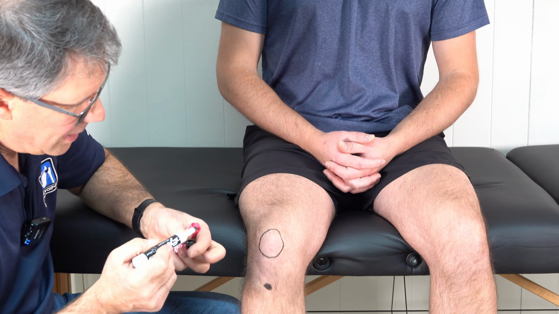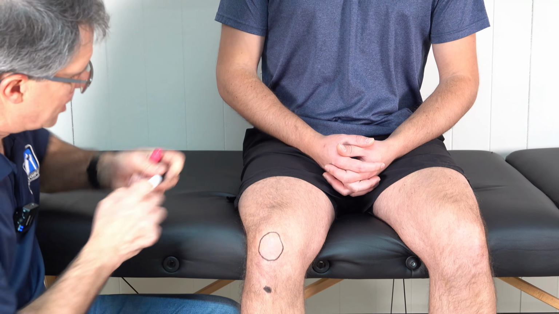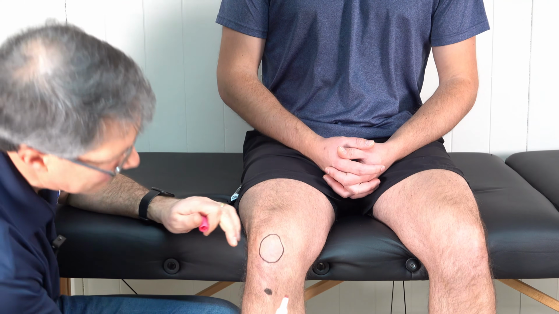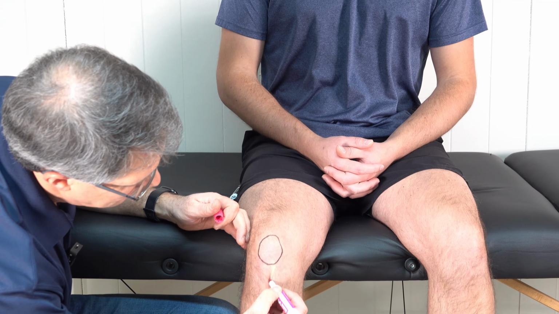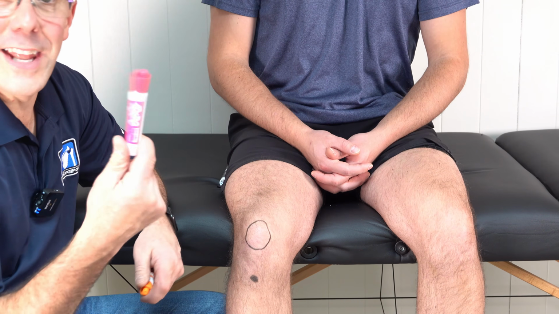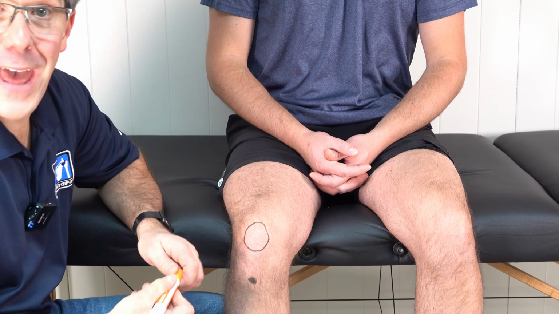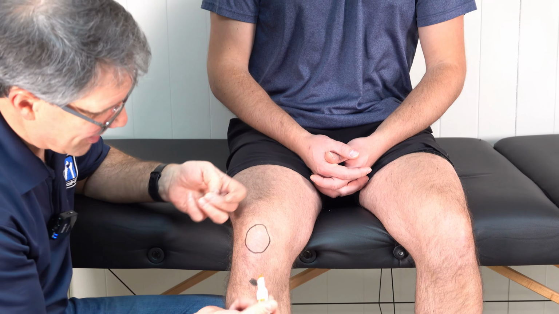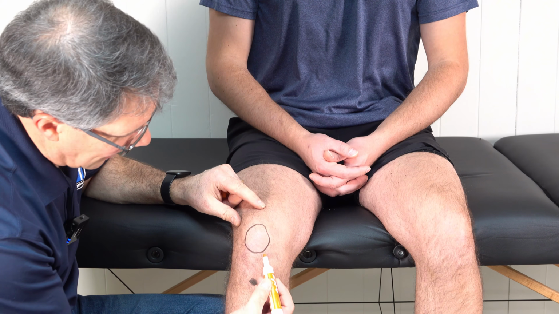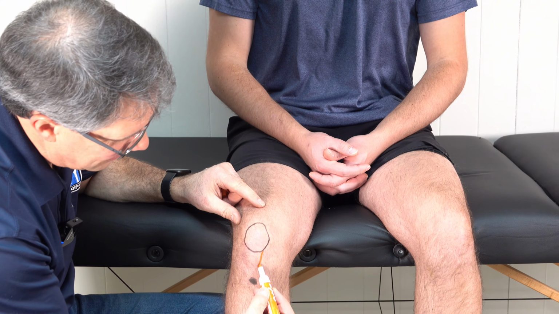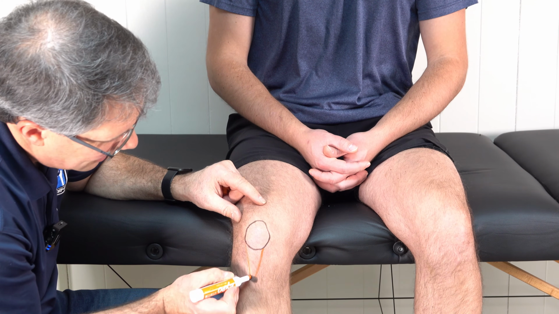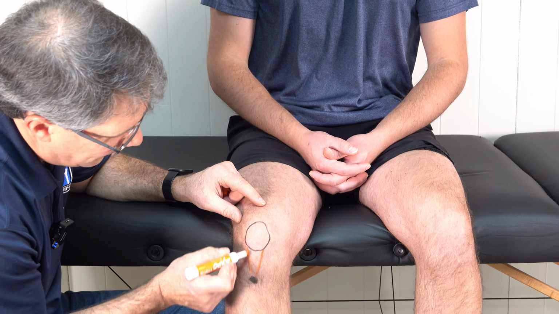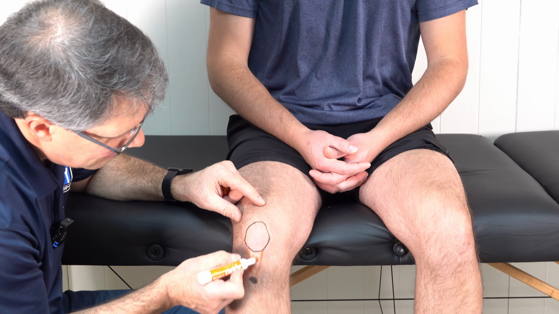And now I'm going to draw in the patella tendon, which is a fibrous band that goes basically from the kneecap. Well, that didn't work very well, so we're going to scrap that one. We got a new color here. So what we're going to do is outline the patella tendon that goes basically from your patella down to this tibial tubercle. It's a fibrous band.